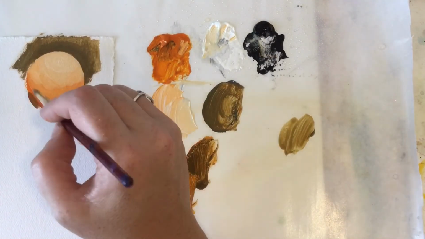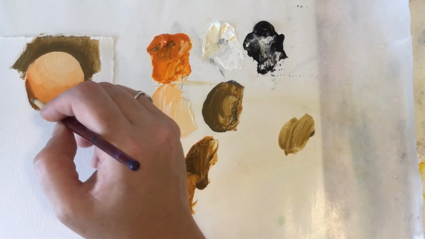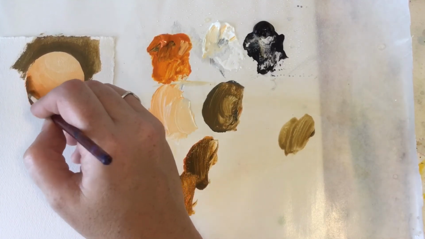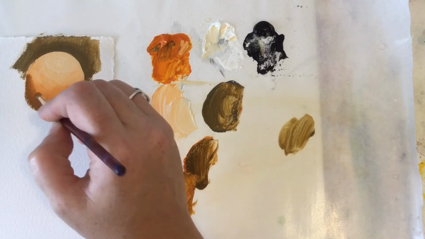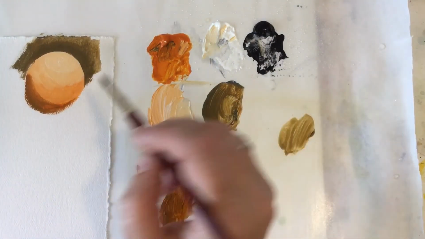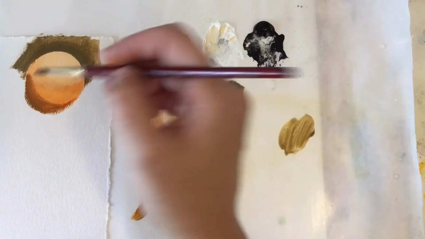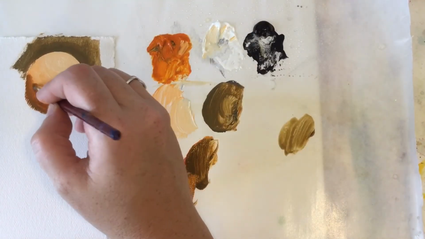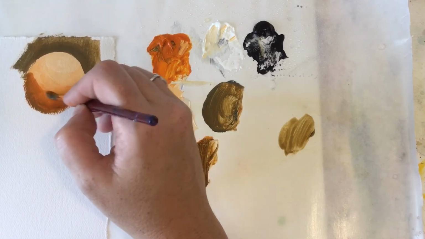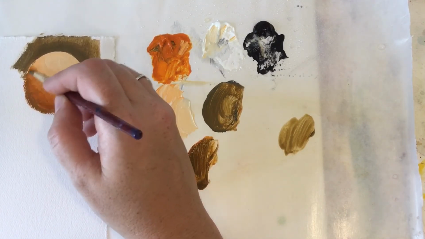I'm going to go back in around here at the bottom. Again, it's still a little wet, so you can kind of play with it and get it in there. And that was a little too dark, so I'm going to go in and just negotiate it. I'm going to manipulate it, play with it, get it to be more smooth.